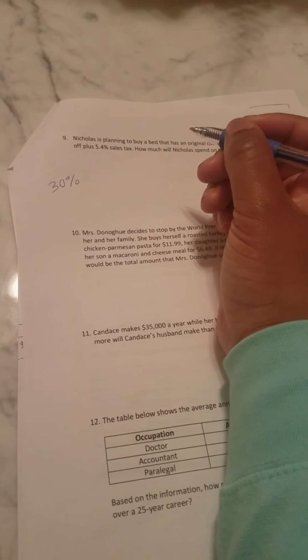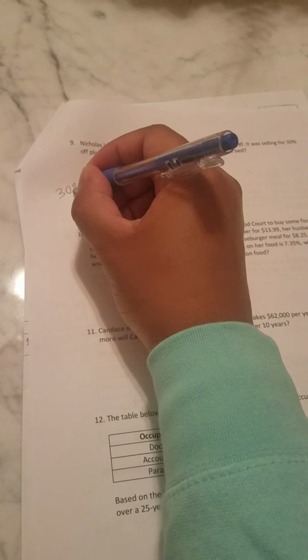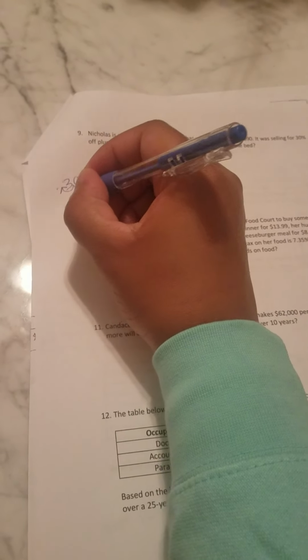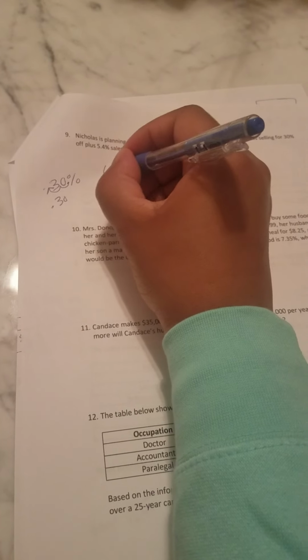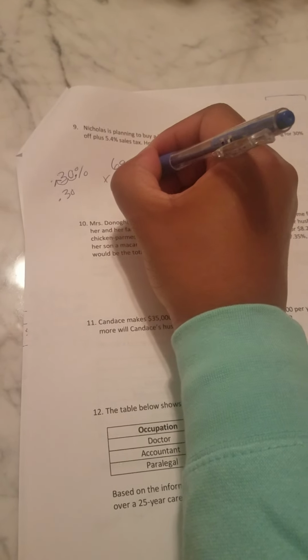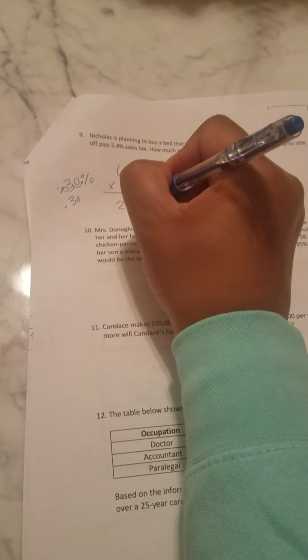Okay, you want to change it to a decimal. So if I have a whole number without a decimal, I'm going to put it at the end and move it twice to the left. So I would end up getting 0.30. So I'm going to do 690 times 0.30. If I do that, I'm going to get 207.